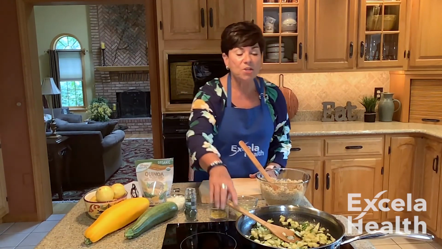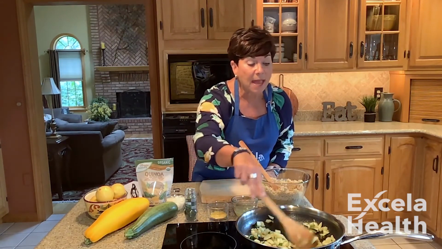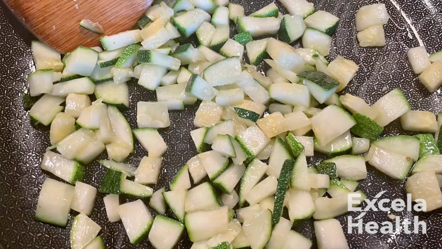I happen to be using zucchini today because I have an abundance of it, but summer squash, in addition to zucchini, also includes yellow squash, butternut squash, patty pan, any kind of summer squash that is grown now, okay? So the diced zucchini has been cooking in the olive oil on my cooktop until tender crisp, okay? Now, summer squash, as you know, is very low in calories, okay? It has 0 fat, 0 cholesterol, and it is a good source of vitamins A, C, potassium, and fiber, okay?